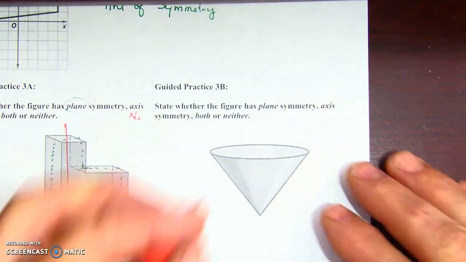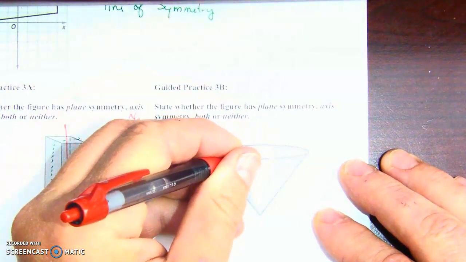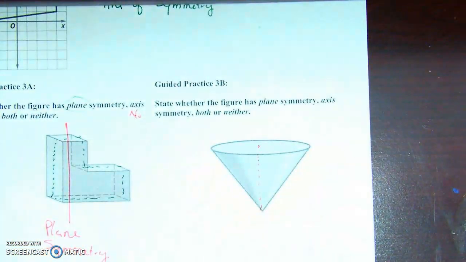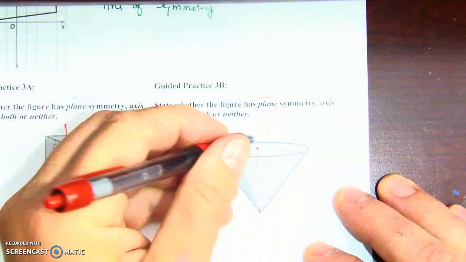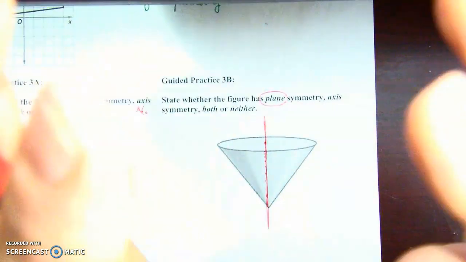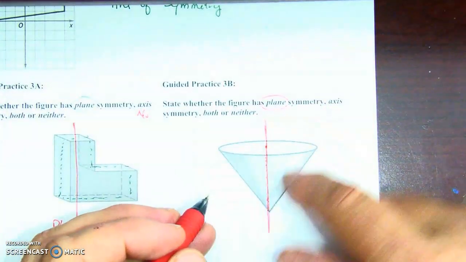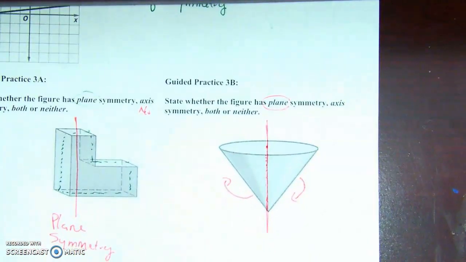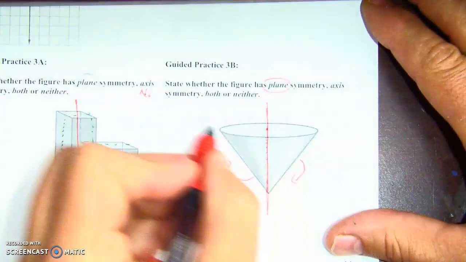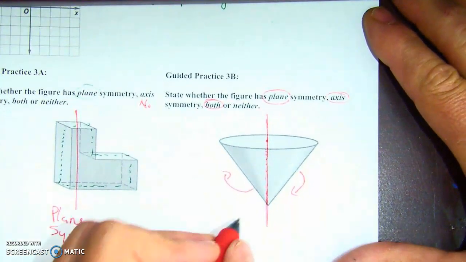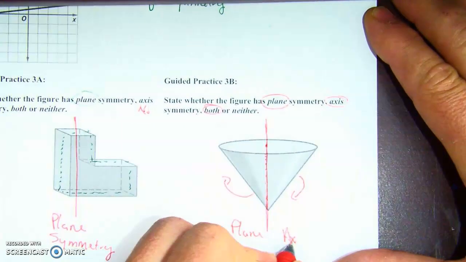Okay. So let's look at this one over here. Same scenario. If I were to take this and cut it in half, right? Here's our center. If I were to cut this thing in half on both sides of the thing, and it would lay out, would it look exactly the same? And the answer is yes. So it does have plane symmetry. Now, if I were to stick a pole or a stick through this whole thing right here through the center, and I would spin it, okay? If I were to spin this thing and it'd go around, okay, would it look exactly the same no matter which way it spins? And the answer is yes. Okay, so that means we do have axis symmetry, so it has both. In this case, so it has plane and axis symmetry.